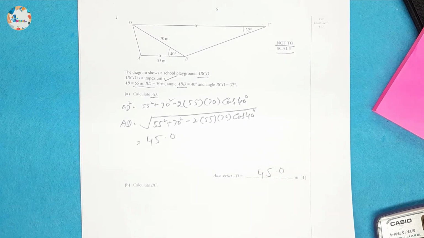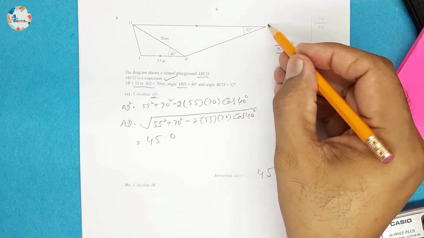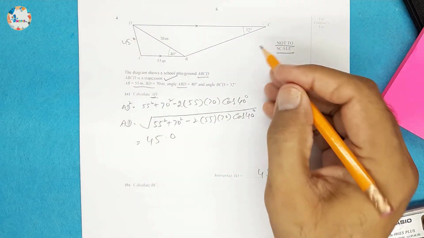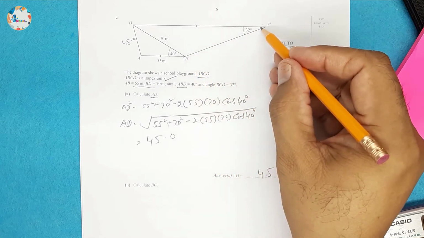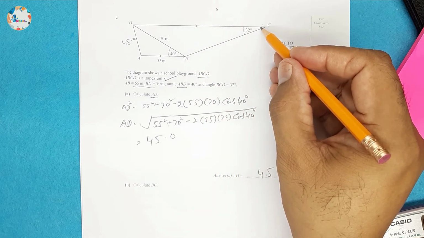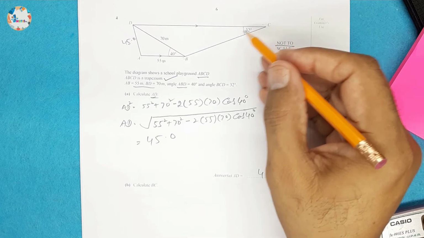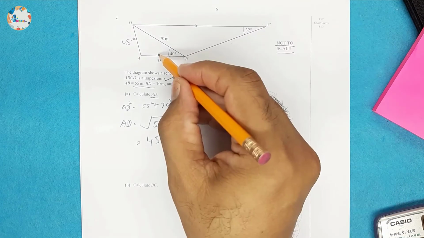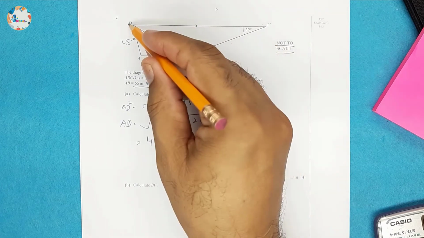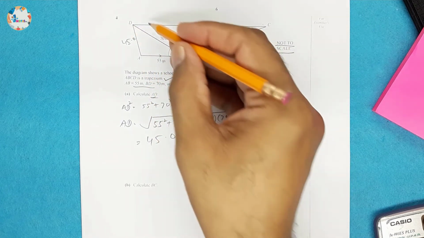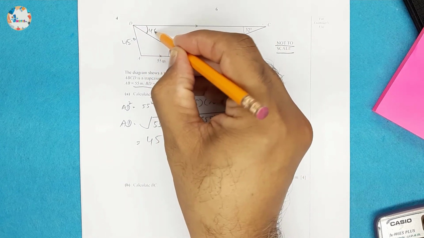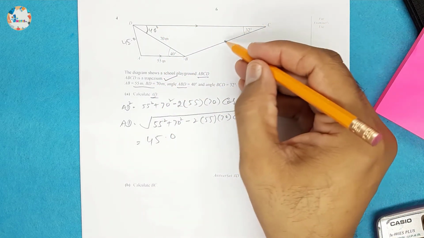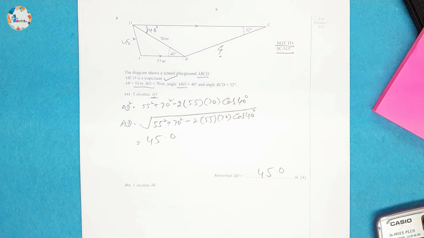Now they are saying calculate BC. BC is this side, so this side is 45.0 and this side we have to calculate. To calculate this side, we have this side, we have this side, and we don't have this side. This side is parallel to this side, and this is the straight line, so this angle will be equal to this angle, which is 40 degrees. So now we can use the sine rule to find this BC value.